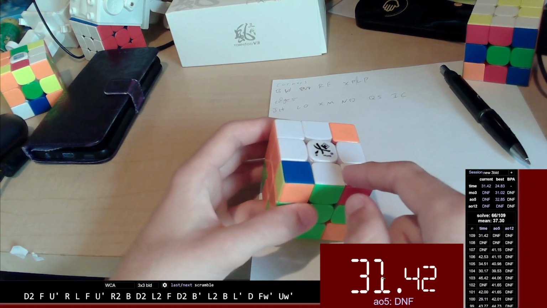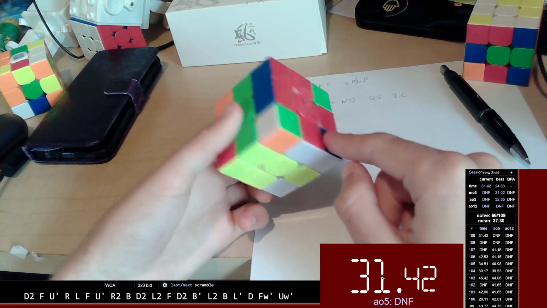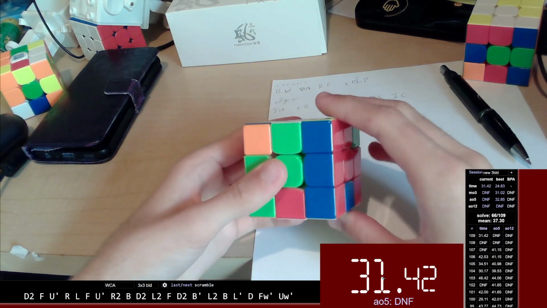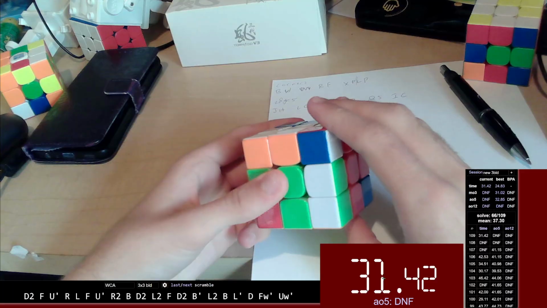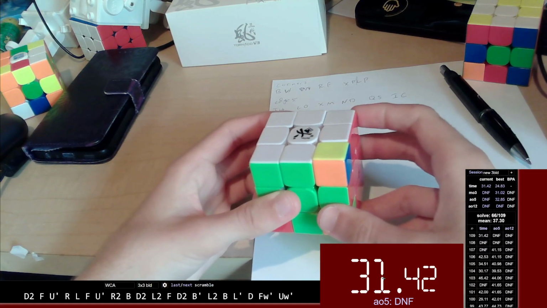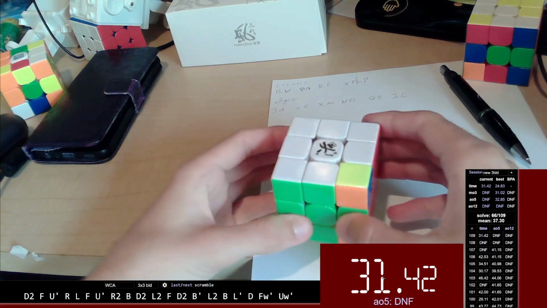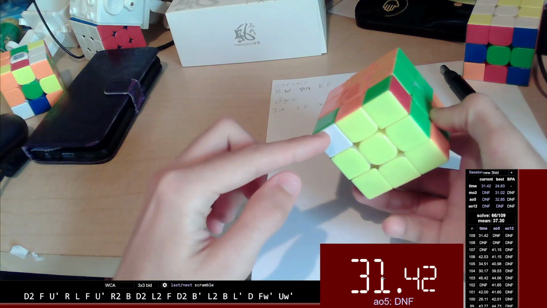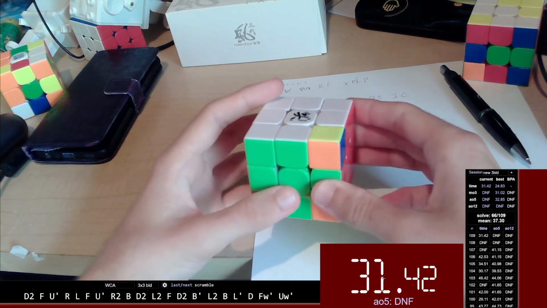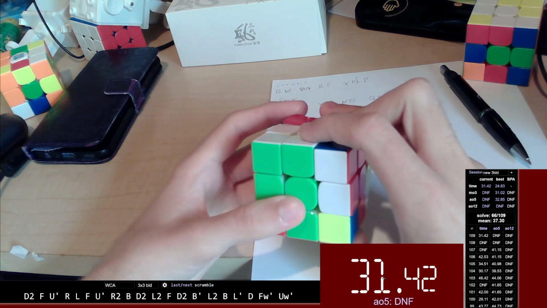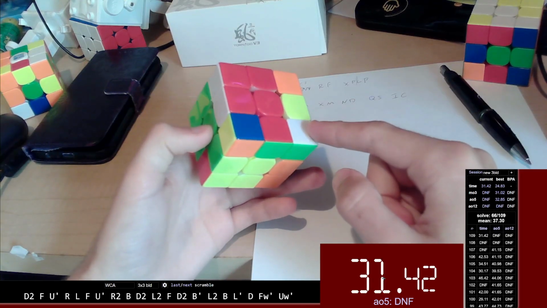F goes to the buffer, which is at the back here. So to bring it forward, insert, undo, undo, and then we can cancel with our setup move. For X, you should do R prime B, and X is over here now.